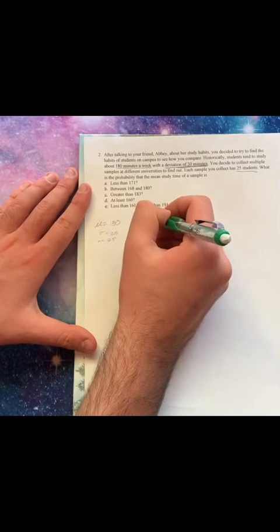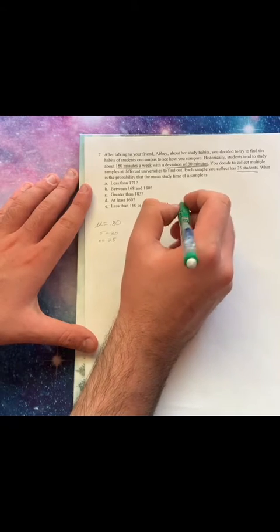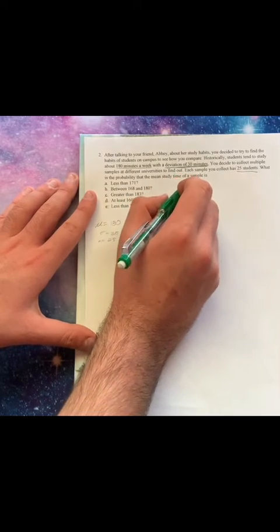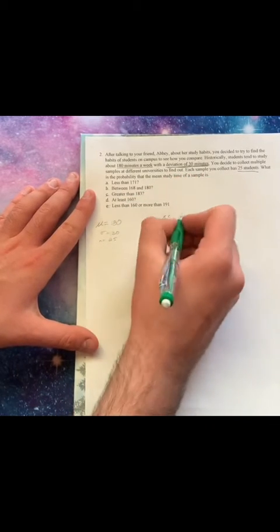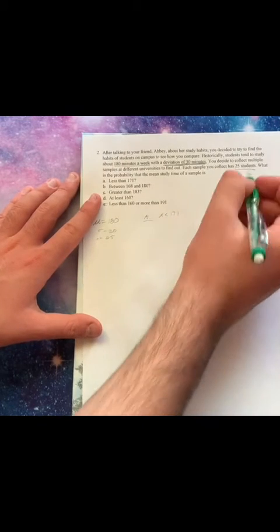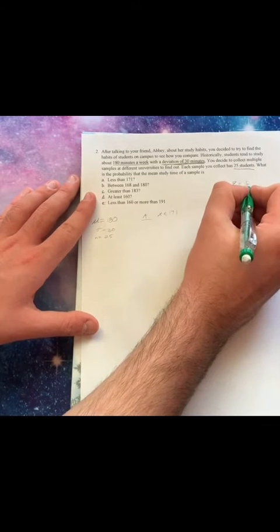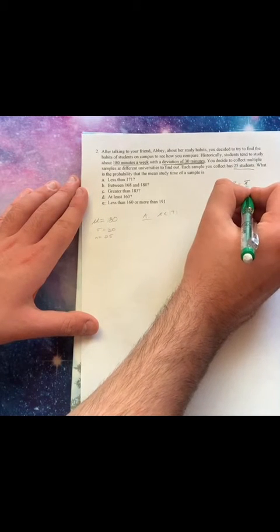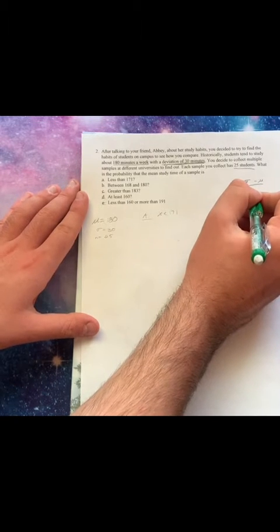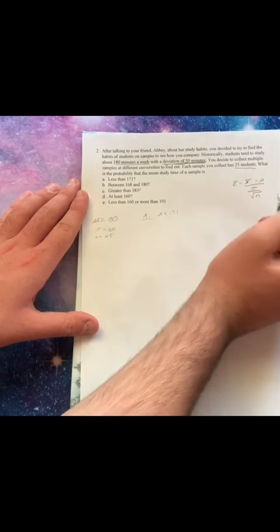So for A, we're looking at the probability that the mean study time of a sample is less than 171. Our formula for this is z equals x bar minus mu, divided by sigma divided by the square root of n.